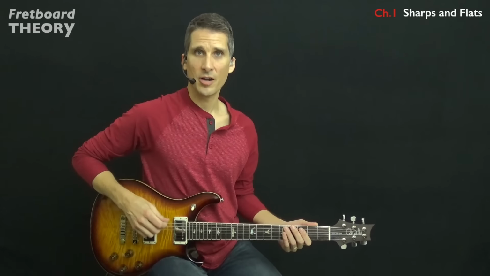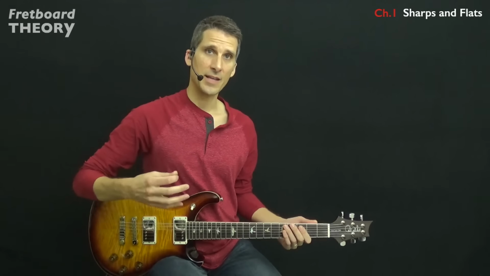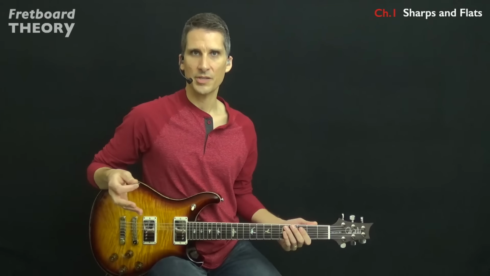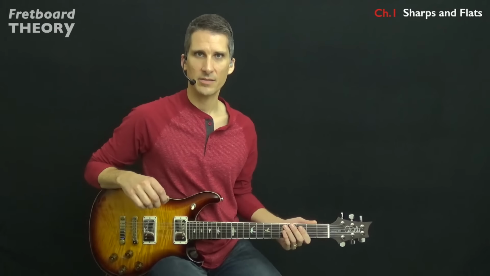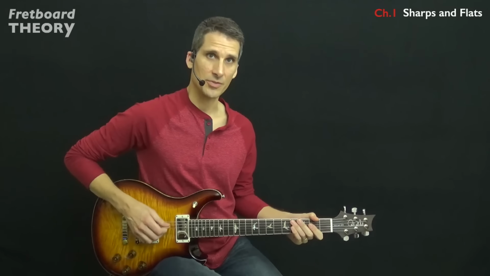So notes are either sharp or flat depending on what key you're in. You learn more about keys and major scales as you advance in the fretboard theory program. For now, all you need to know is notes in between the natural notes can be either sharp or flat. So now let's play the sharps and flats that fall between the other notes.